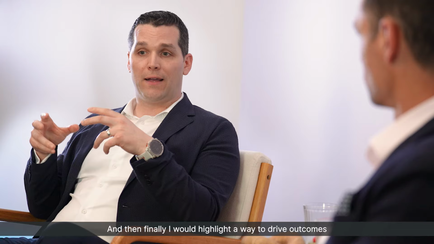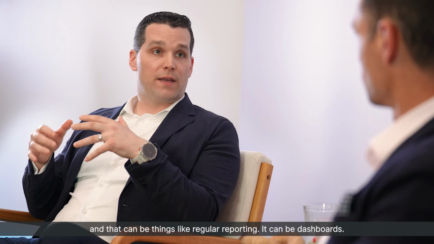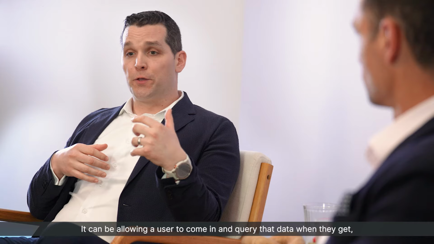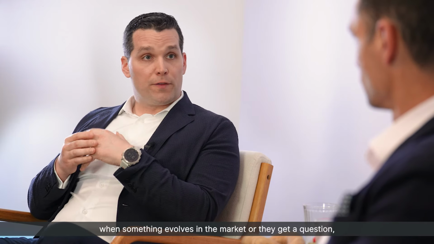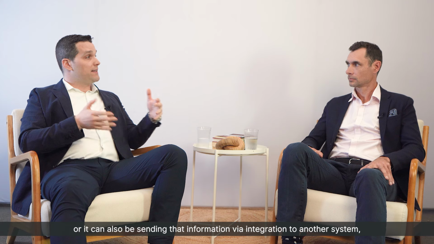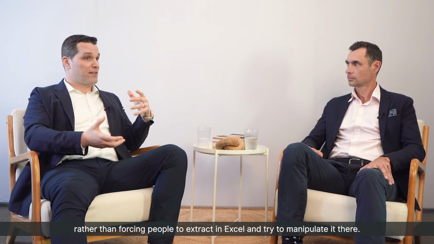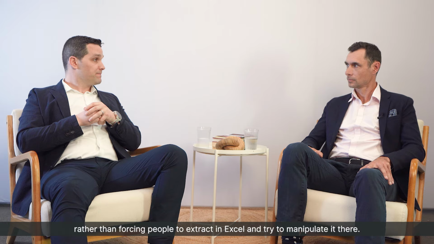And then finally, I would highlight a way to drive outcomes. And that can be things like regular reporting. It can be dashboards. It can be allowing a user to come in and query that data when something evolves in the market or they get a question, or it can also be sending that information via integration to another system rather than forcing people to extract it in Excel and try to manipulate it there.